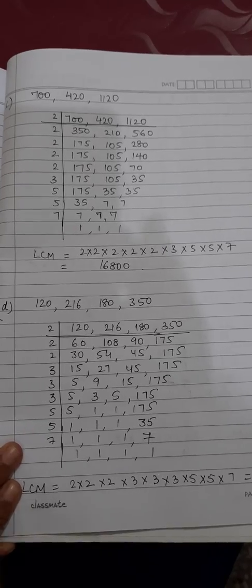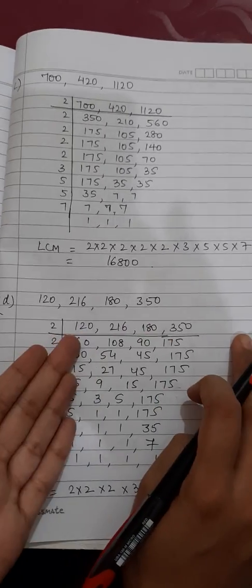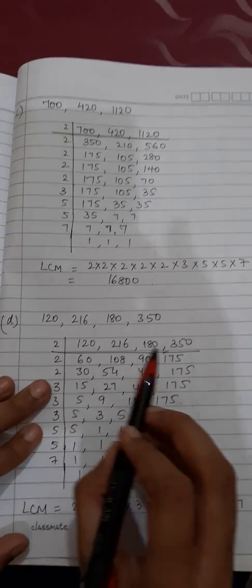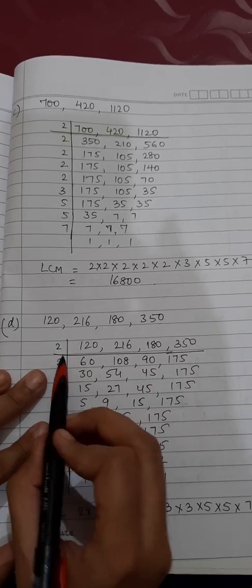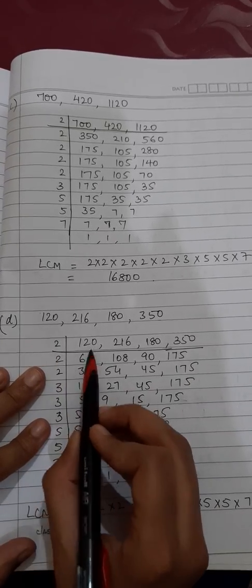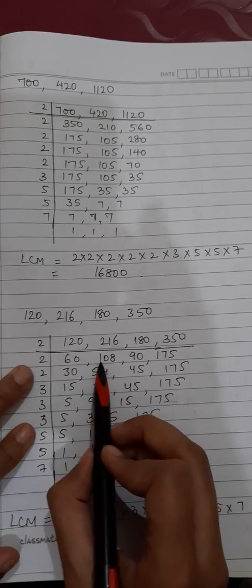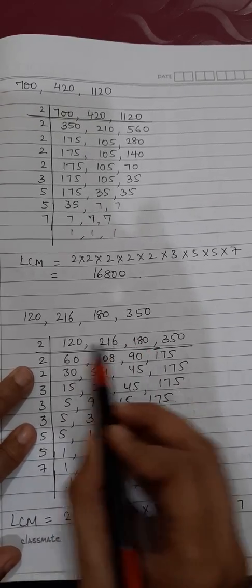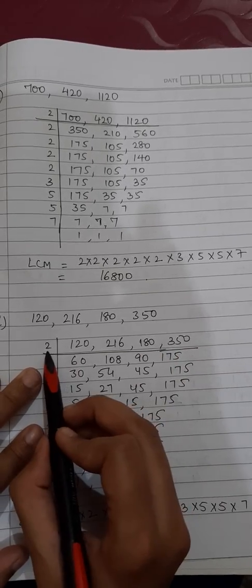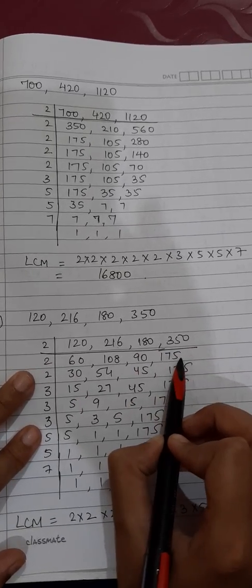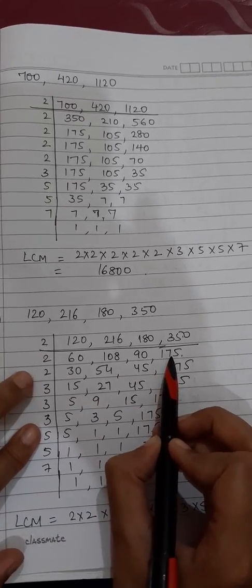Now in the D part we are having 4 numbers. So we are going to check among all the 4 numbers, on which common table these all 4 numbers are going. Firstly, these are all even numbers, so these are going on the table of 2. 60 on 2, then this, if I divide by 2, it will give me 108. 180 when divided by 2 will give me 90, and 350 when I divide by 2 is going to give me 175. Okay, 350 you will divide by 2, you will get 175.